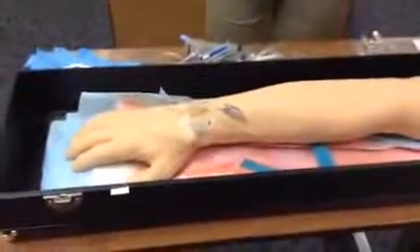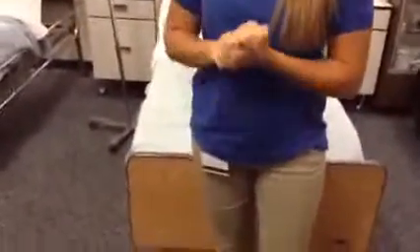Alright, so the first thing we're going to do is start by getting the medication ready. First, I'm going to wash my hands to make sure that we keep an aseptic technique. So I have my hands washed. I'm going to use my alcohol prep and clean up the medication.